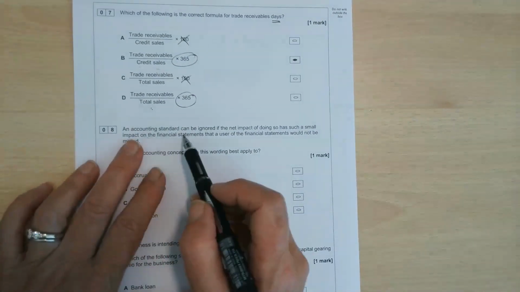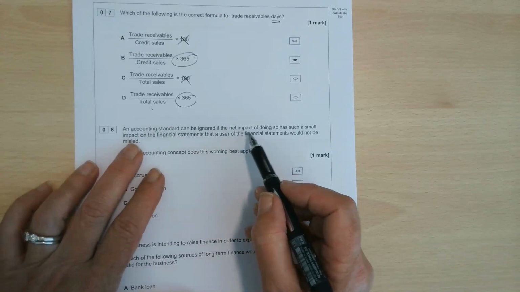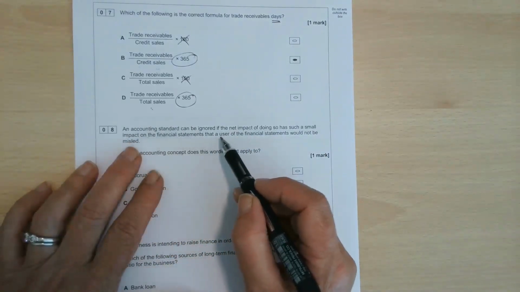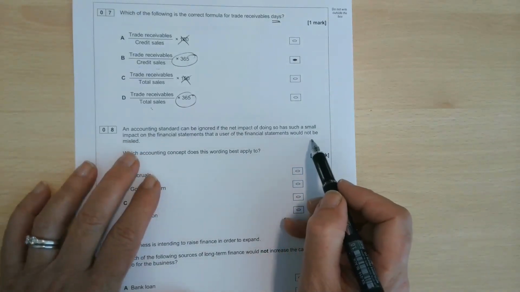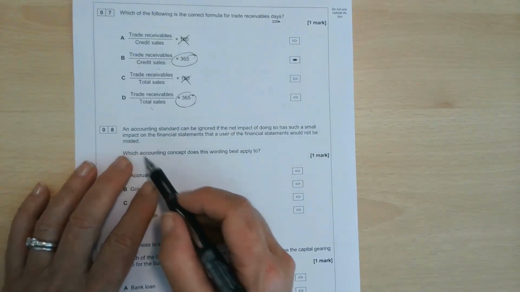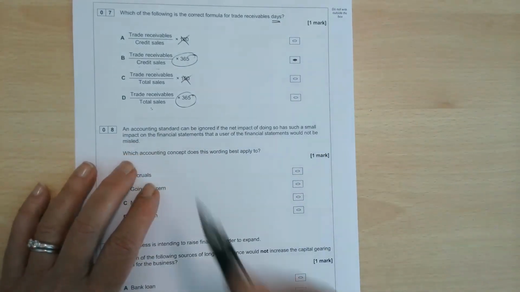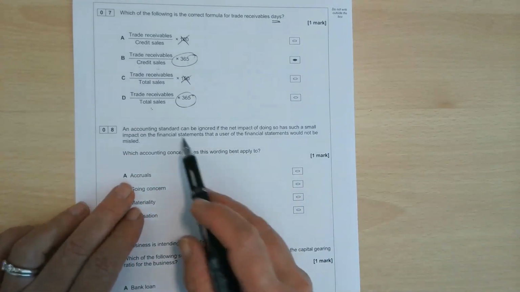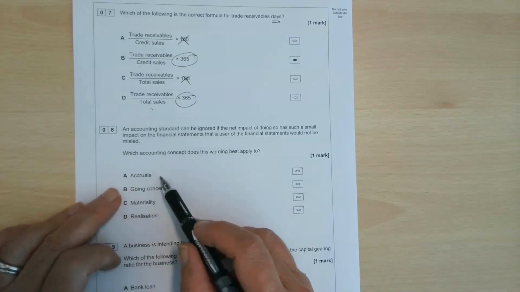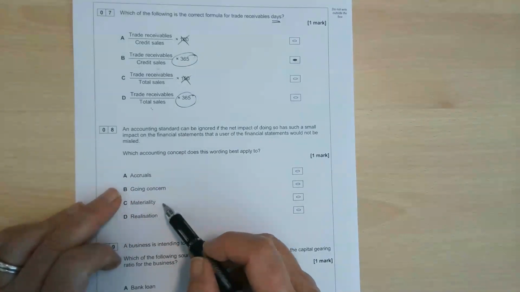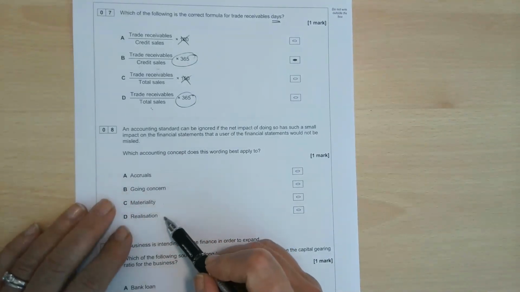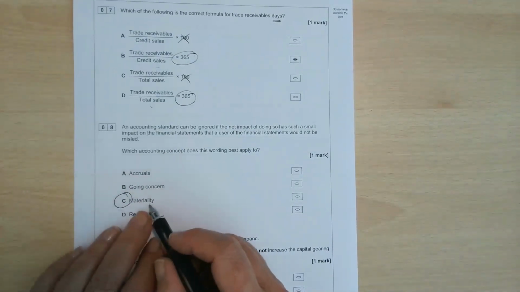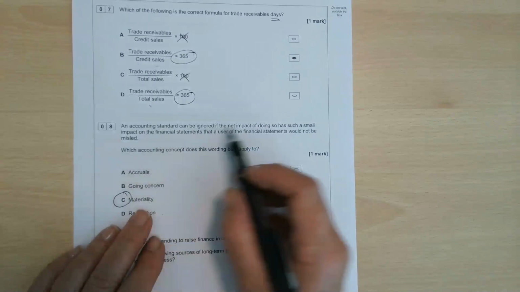Right, it says here, an accounting standard can be ignored if the net impact of doing so has such a small impact on the financial statements that a user of the financial statements would not be misled. Which accounting concept does this wording best apply to? Okay, so it says we can ignore the accounting standard. So is it accruals? Is it going concern? Is it materiality? Or is it realisation? I think the accounting concept they're referring to here is going to be to do with materiality.